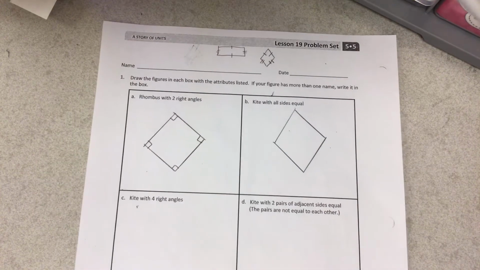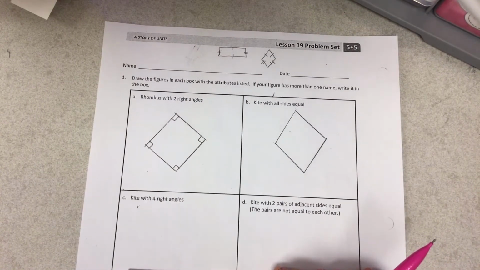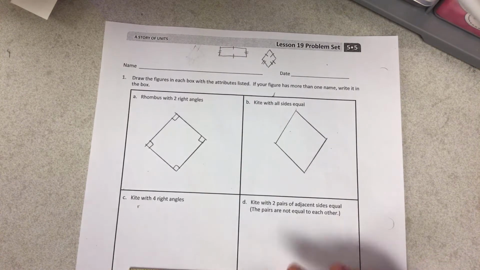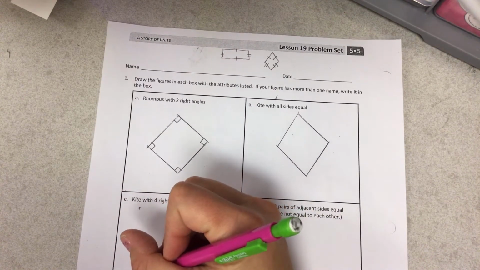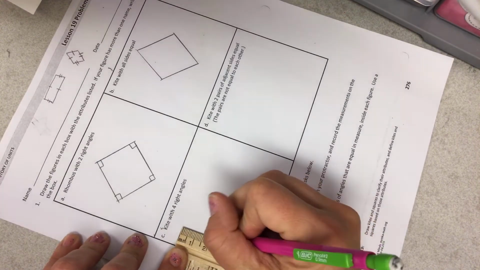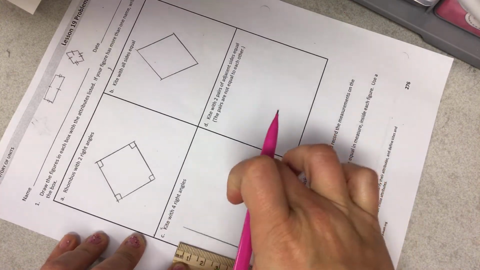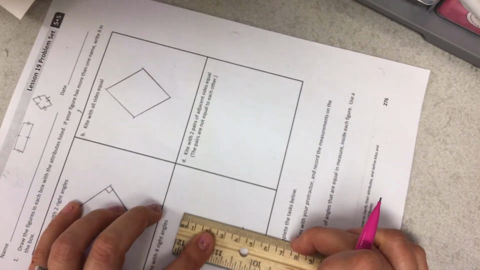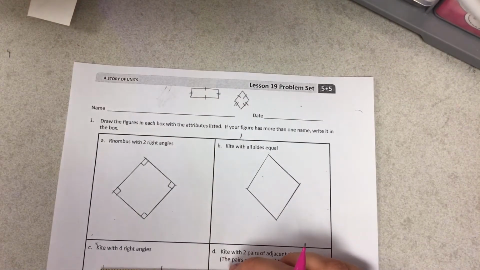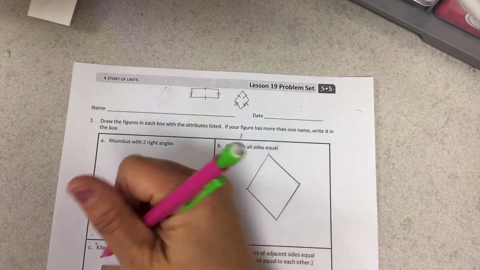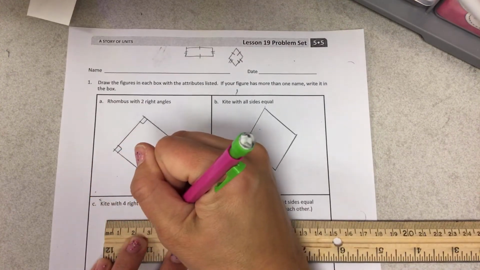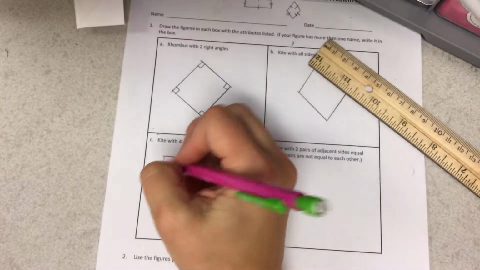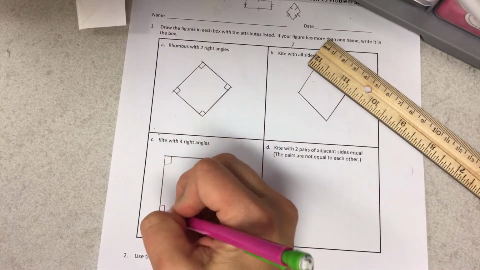Okay. The next one says a kite with 4 right angles. So I'm going to make my kite 4 millimeters. And remember that the sides have to be equal. As long as these 2 sides are equal and these 2 sides are equal, then it's a kite. They could all have the same length. I just had to make sure that all of them were equal length, which on this one I might have to adjust, but that'll be okay. It's not going to be completely perfect. And I know that these all have 4 right angles.